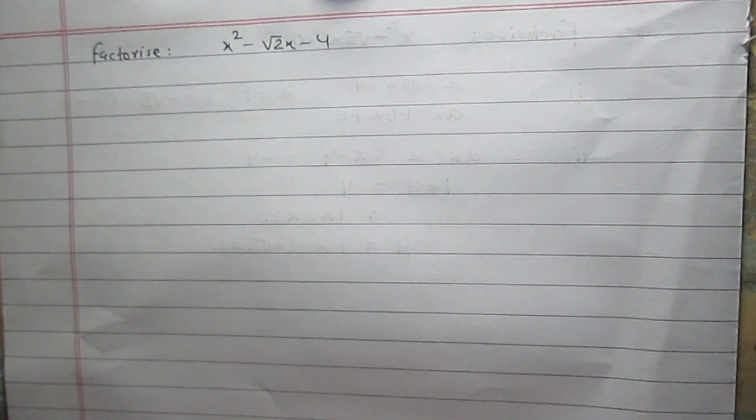Factorize x square minus square root 2x minus 4. We are given a quadratic expression and we are to factorize it using the middle term split method.